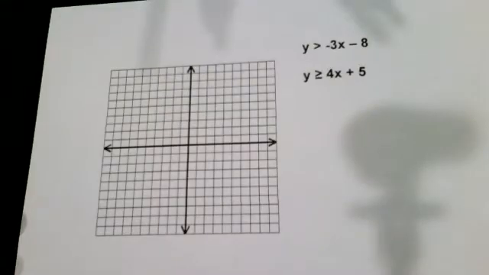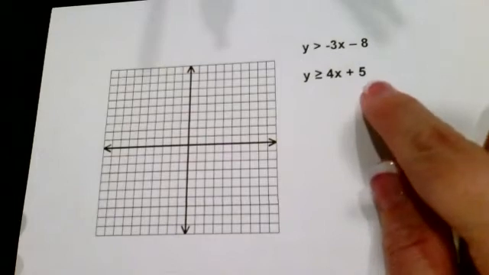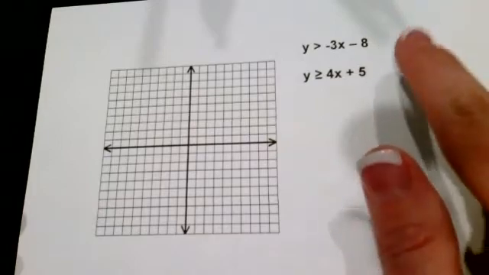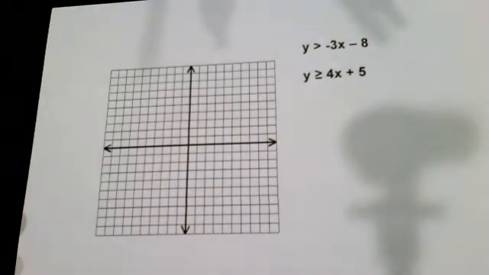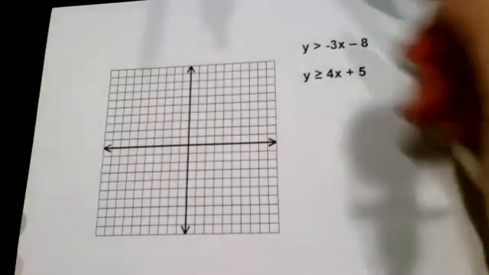In this video, we are going to look to graph two inequalities, a system of inequalities. Let's begin with the first one. We have y is greater than negative 3x minus 8. We need the slope and the y-intercept for this inequality.